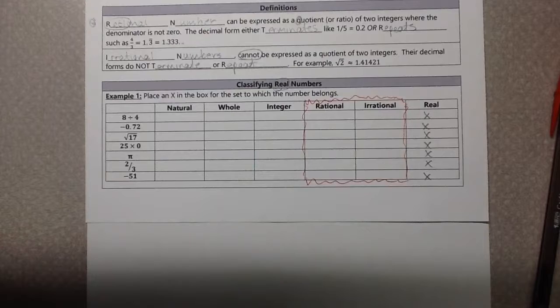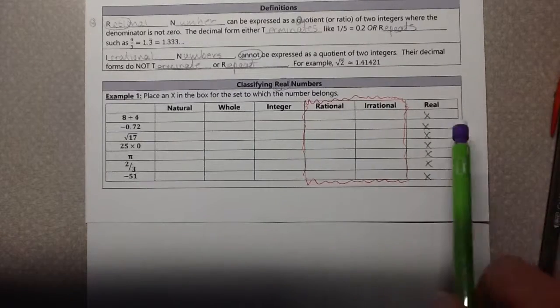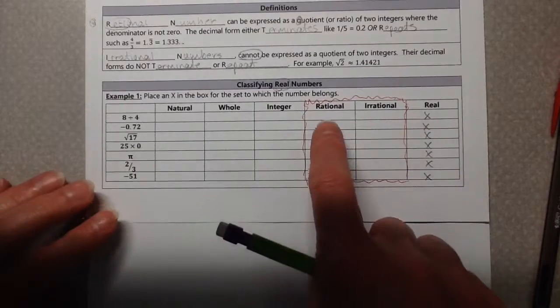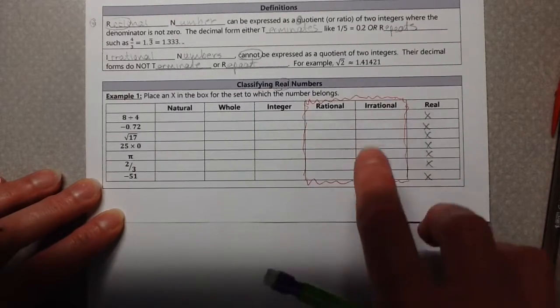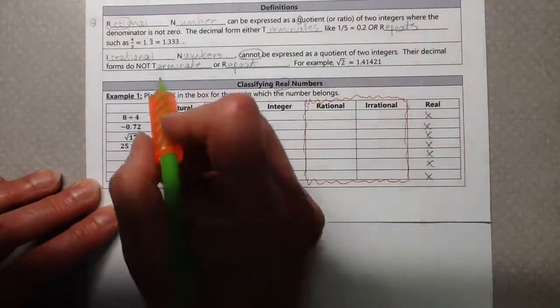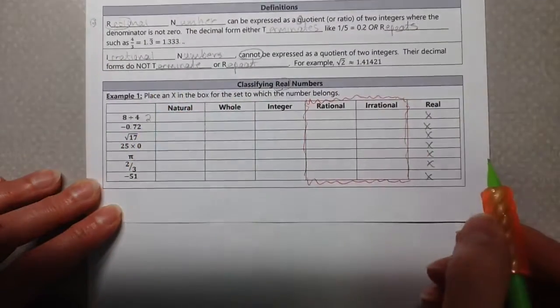The reason why I'm having you do that is I just told you that all the numbers should have real checked. In addition to that, they have to either be rational or irrational. They have to be one or the other. So any number that you classify will always have two classifications for it. Okay, we are going to change this to 2, the number 2.